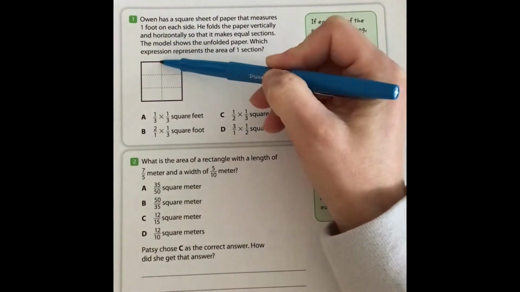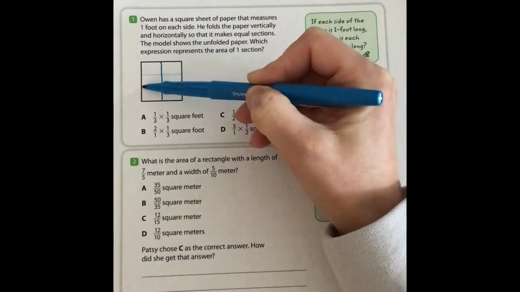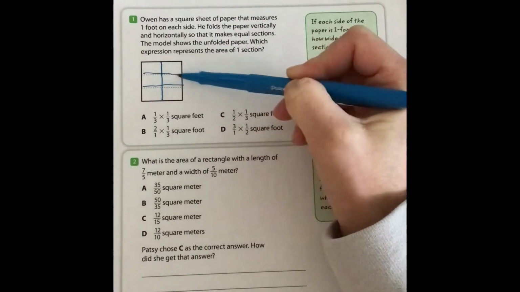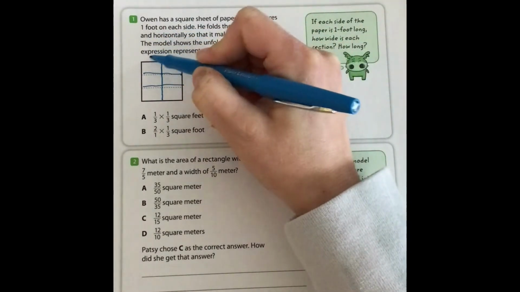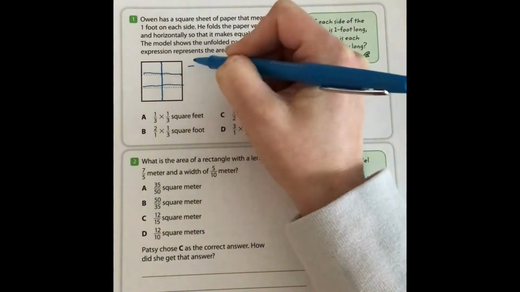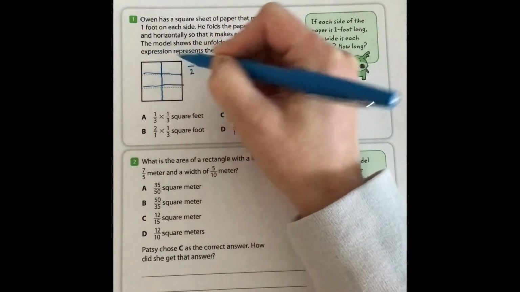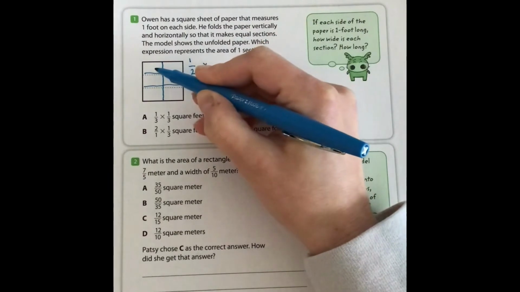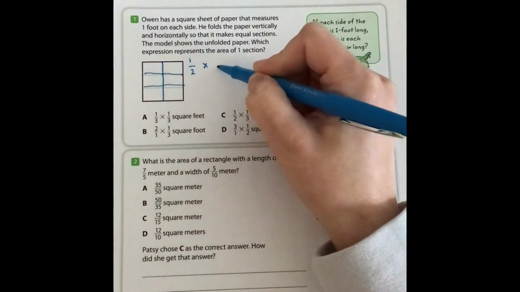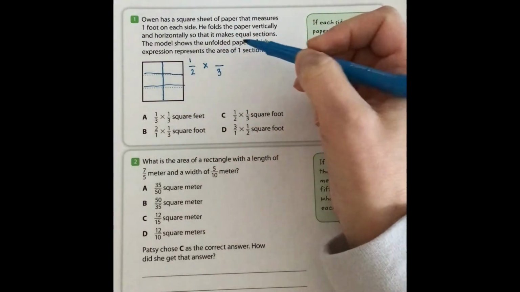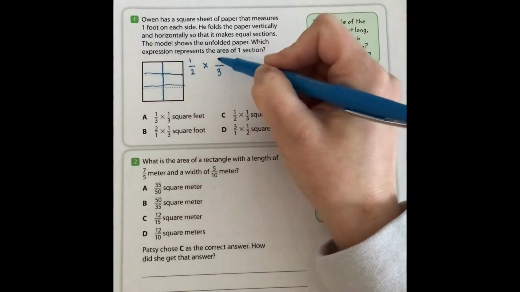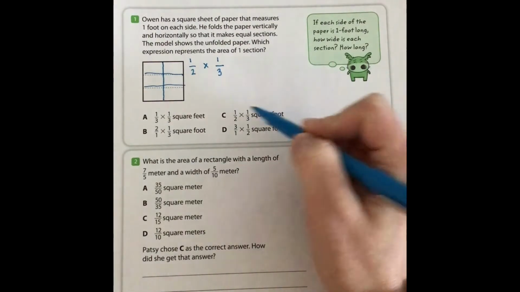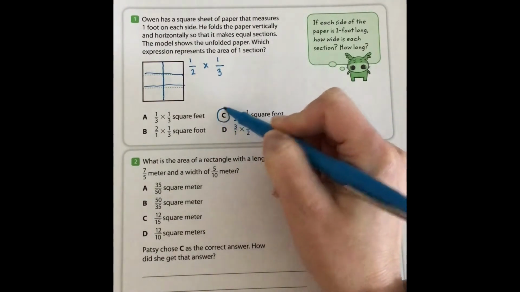So I see that it's been folded this way and then this way. So I'm looking at 1, 2 would be my denominator, and then one of those sections would be right here. Then if I look this way, I see 1, 2, 3. So that would be my denominator, and just one of those would be like this. So I'm looking at 1/2 times 1/3, and I see that represented in letter C.